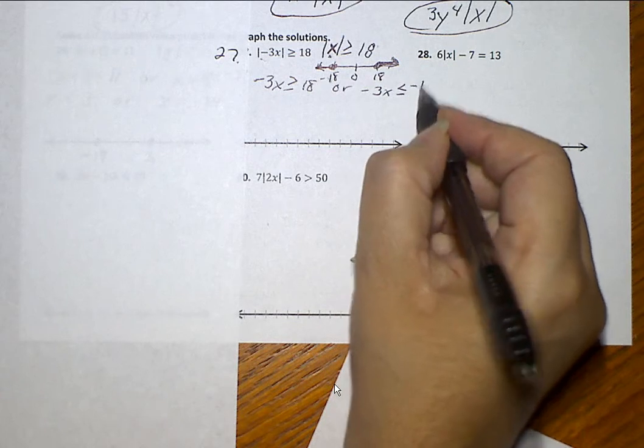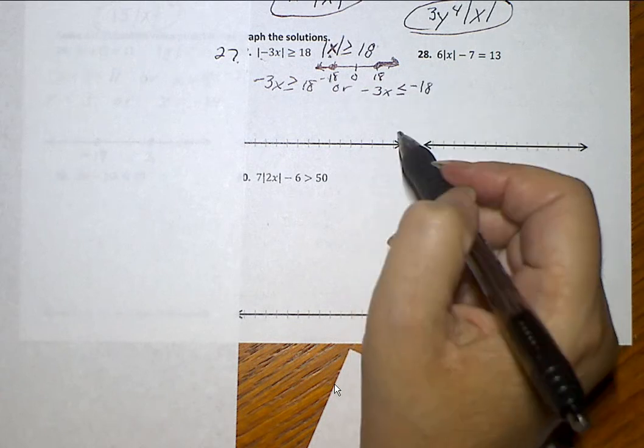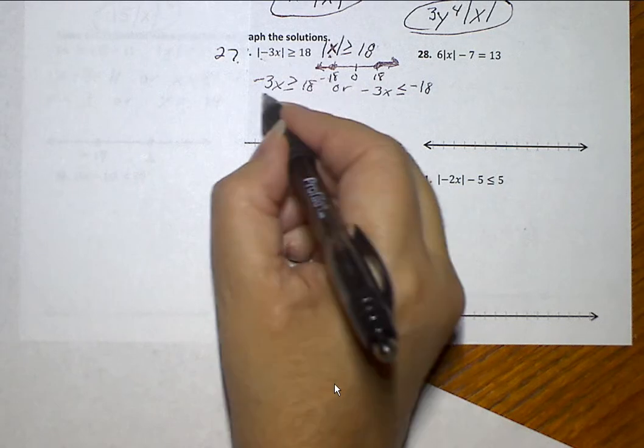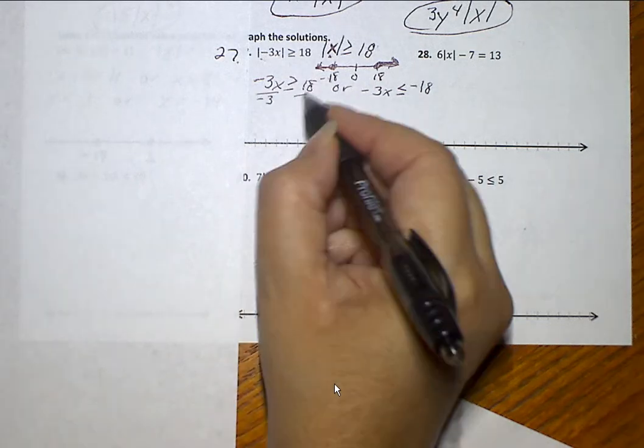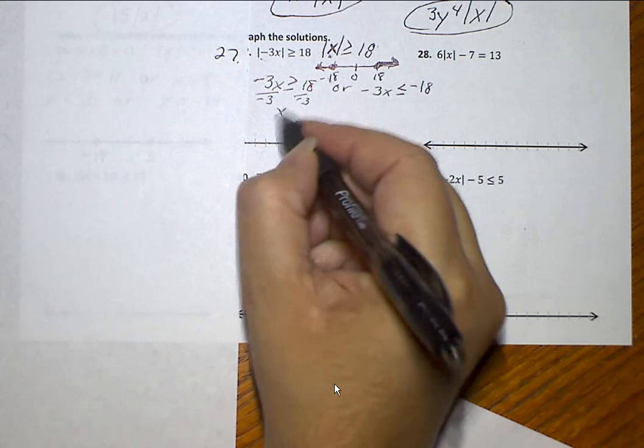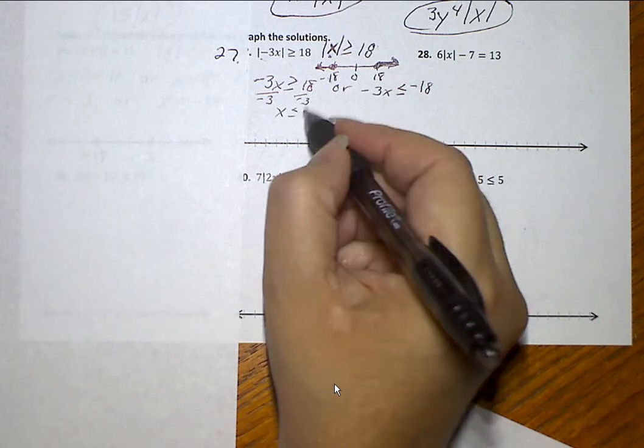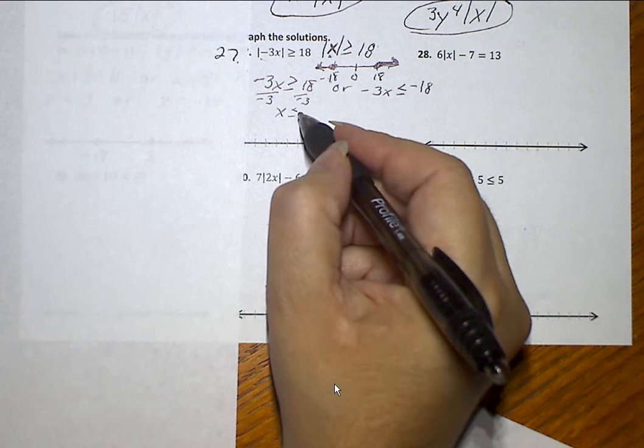Solving it out, we divide by a negative 3. So you have x is less than or equal to 18 divided by 3, which gives you a negative 6.